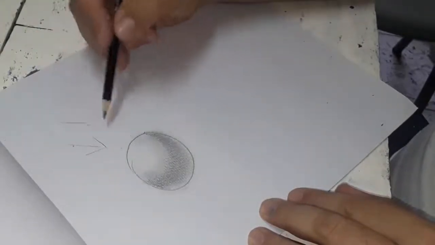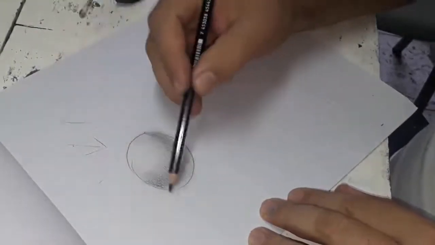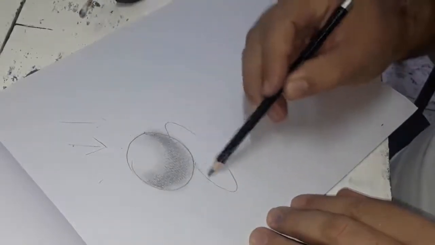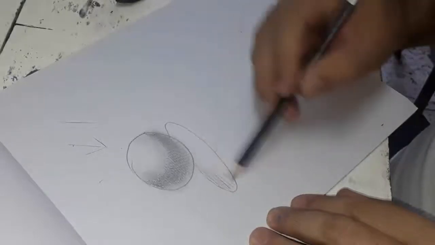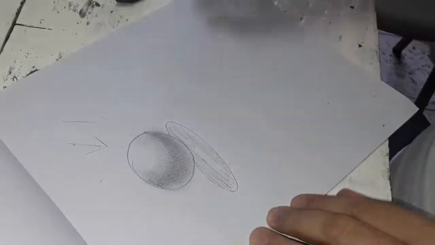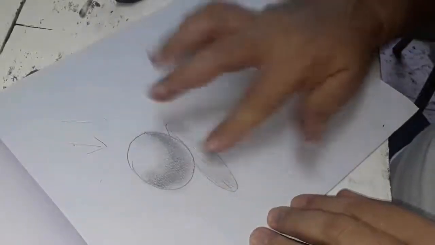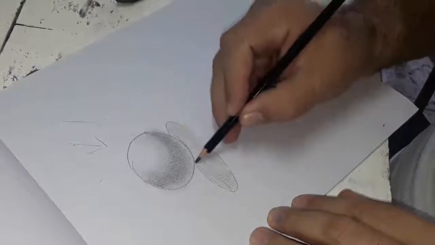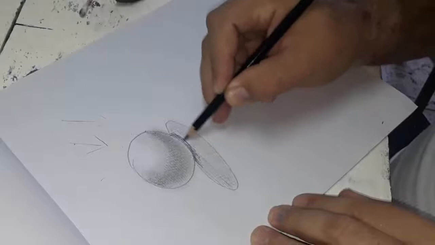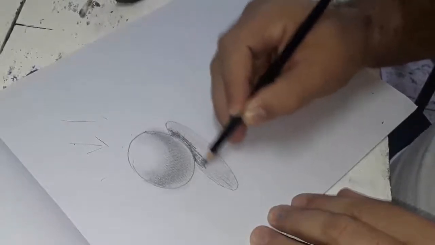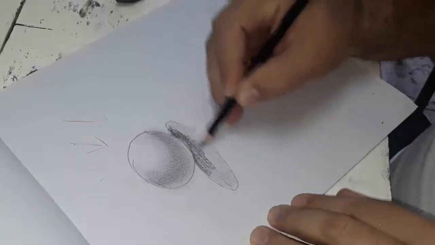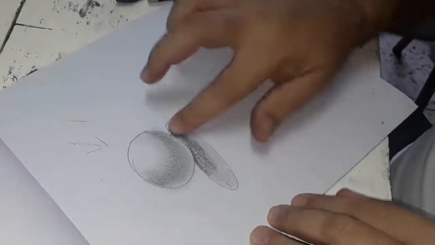The first thing is we need to decide where the light comes from, or the angle of the light, where the light starts to reflect against the object. Then we do an accent. So here is where we accentuate the shadow, a very dark deep shadow. It's called accentuate.